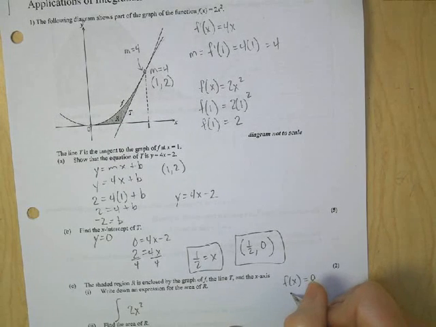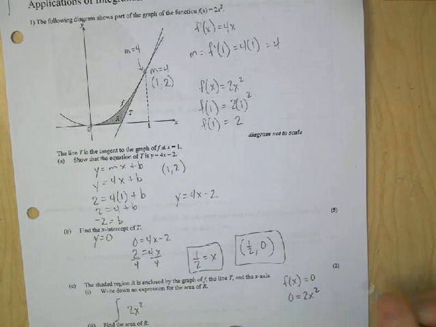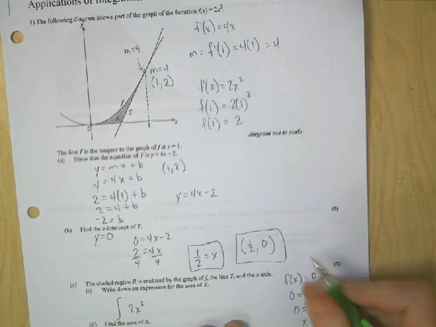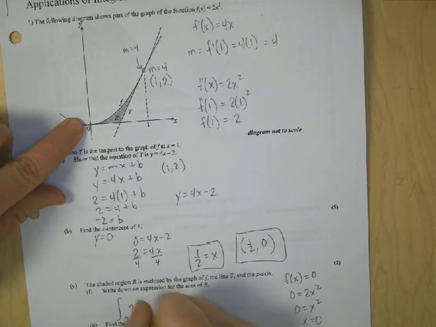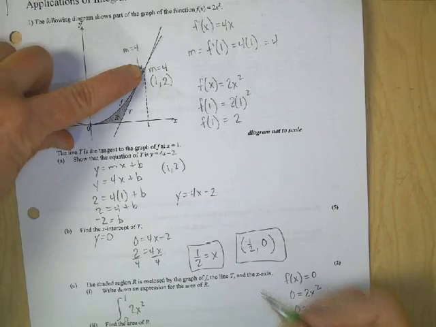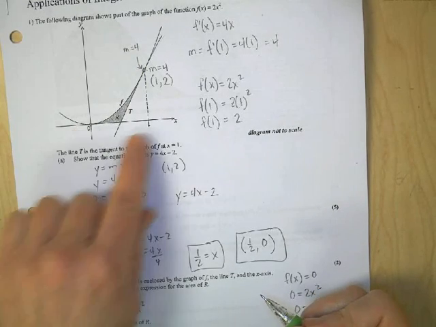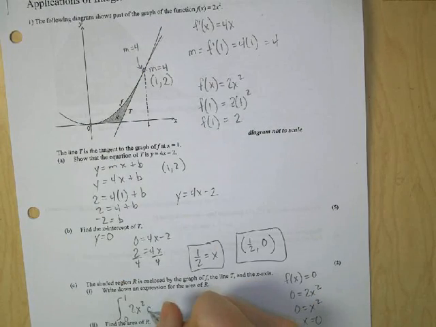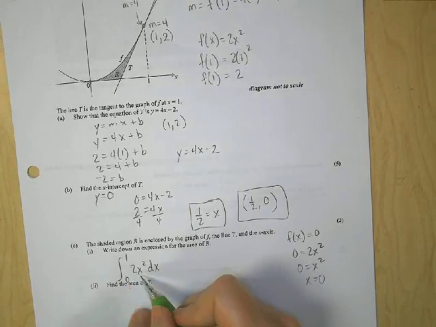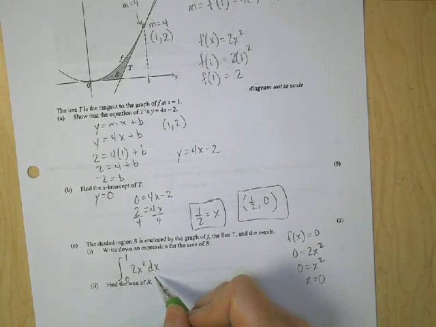So 0 is equal to 2x squared, divide by 2. 0 equals x squared, square root 0, and I get x equals 0. Okay, so I know I'm going from 0 to where it intersects with the line, which is at 1, the x-coordinate. So it's going from 0 to 1. And when I do integration, I have to write the directions. So integrate the function 2x squared in regards to the variable x.